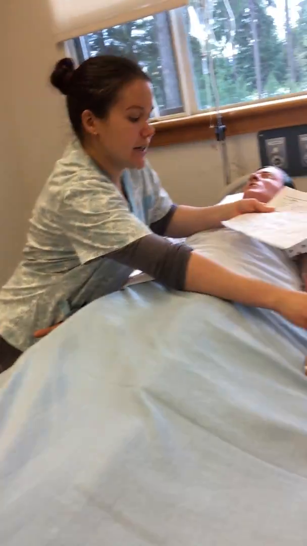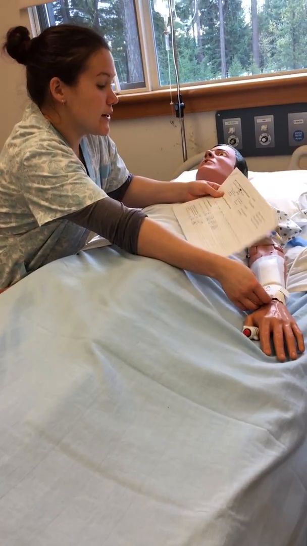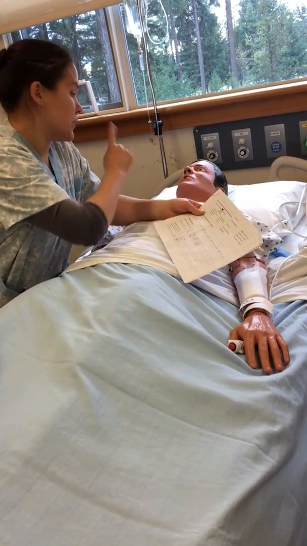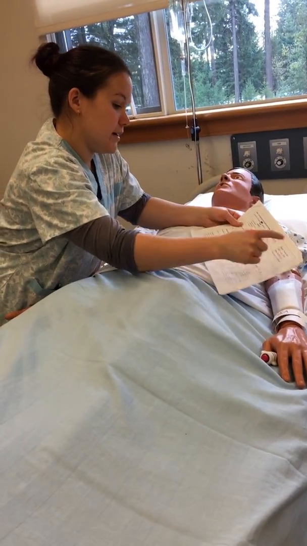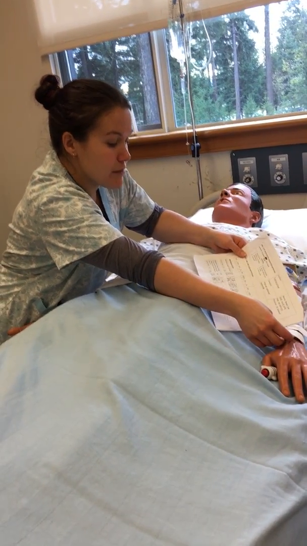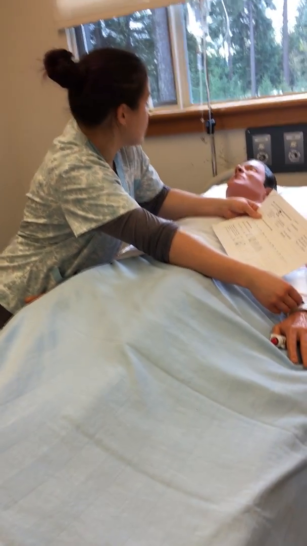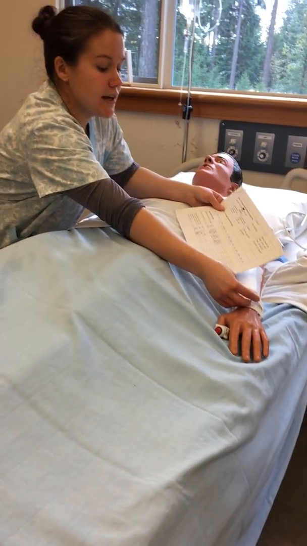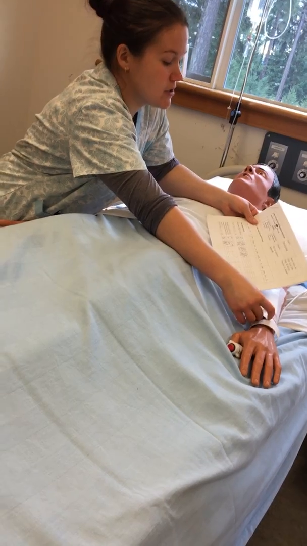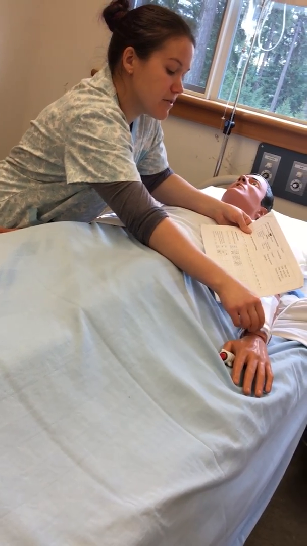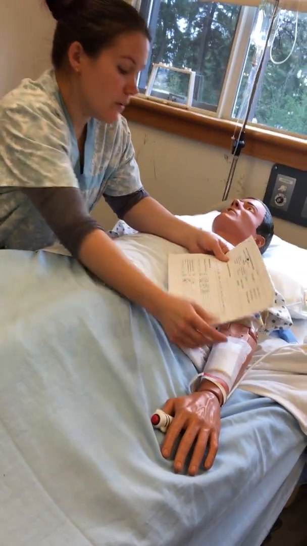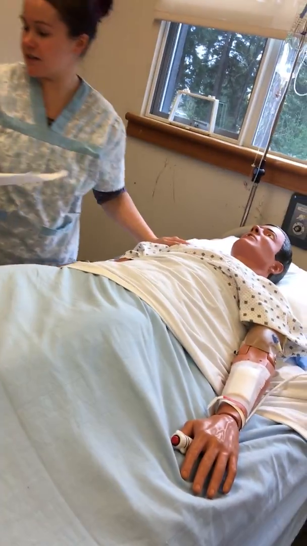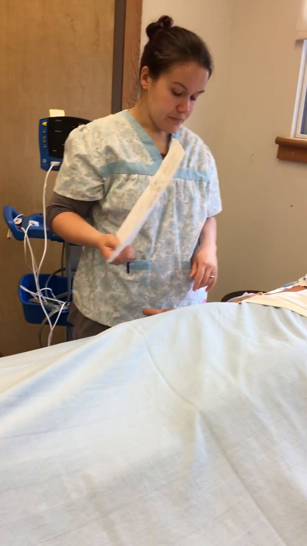I'm going to take my MAR, compare it against her bracelet, ask her her name, comparing what she says to this, ask her her date of birth, compare, and I'm going to compare her MRN. I'm going to ask her if she has any allergies. This one says NKA, which it definitely should not say because she's allergic to tetracycline, but I don't have the proper bracelets. We'll pretend that says tetracycline. Okay, that's good. I'm not giving you tetracycline, so you're okay.